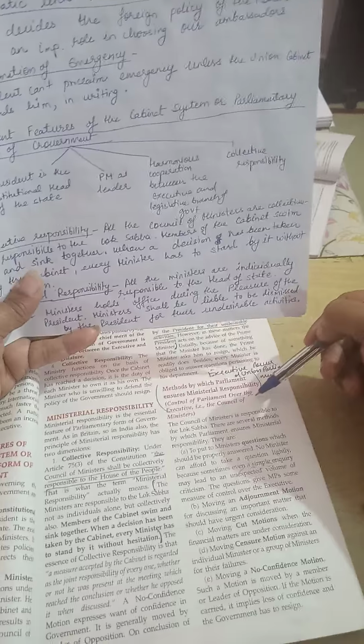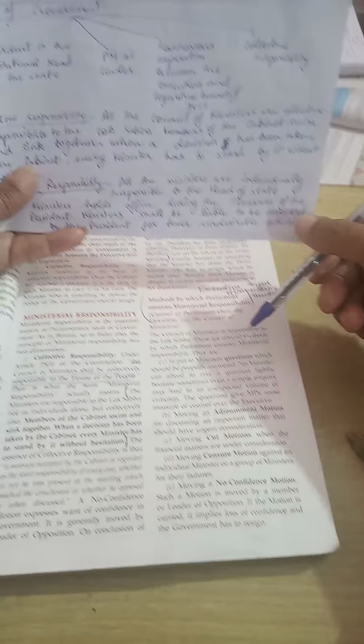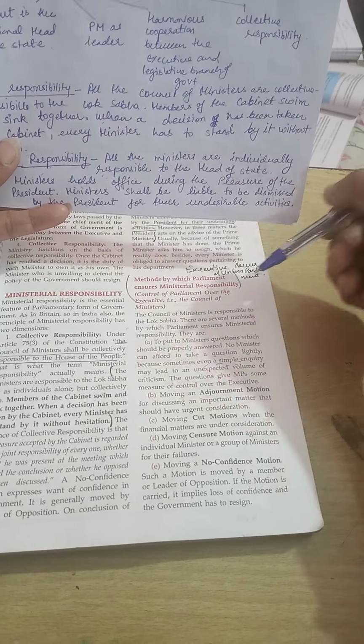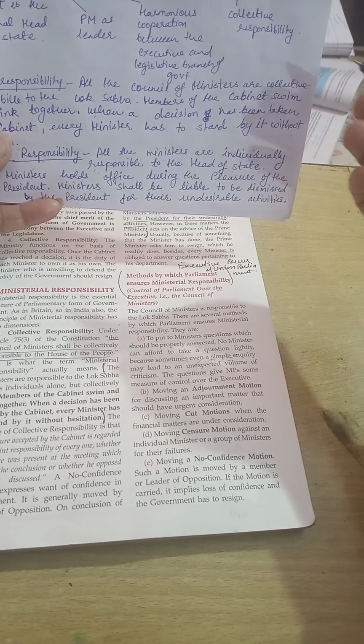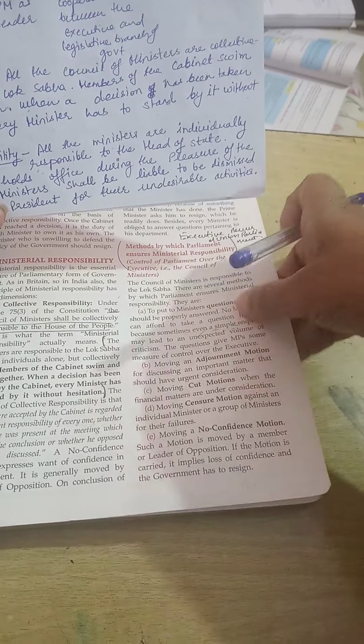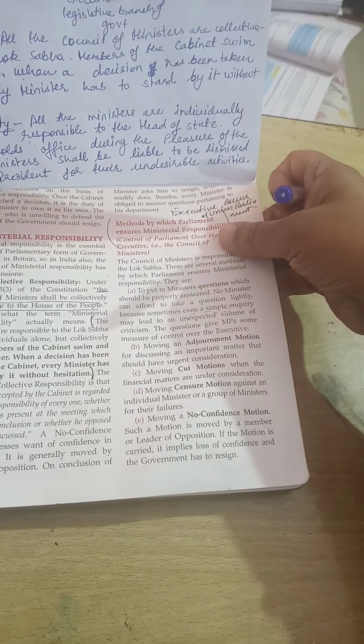And lastly, what I was telling you, the methods by which the parliament ensures ministerial responsibility, means how the parliament has control over the ministers. That is the executive power of the parliament. So all those points will come that you have already studied in chapter 1, that is censure motion, no confidence motion, question hour, zero hour, adjournment motion. So all these points will come. These are the ways through which the parliament exercises control over the executive.